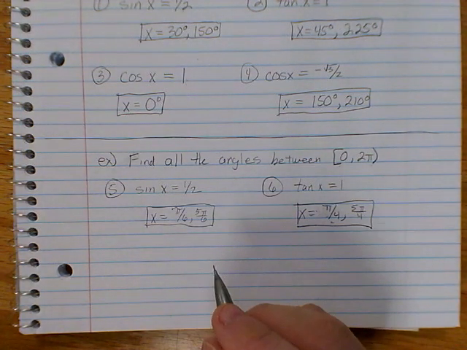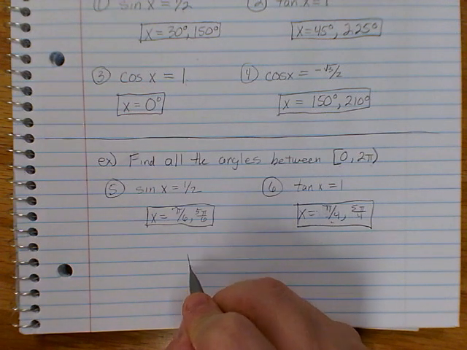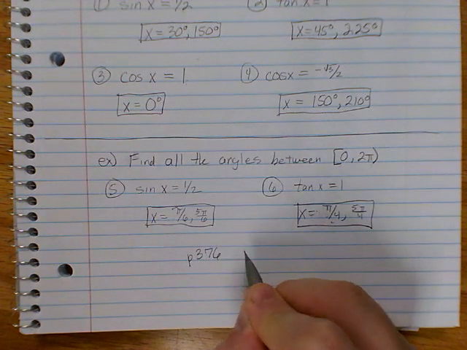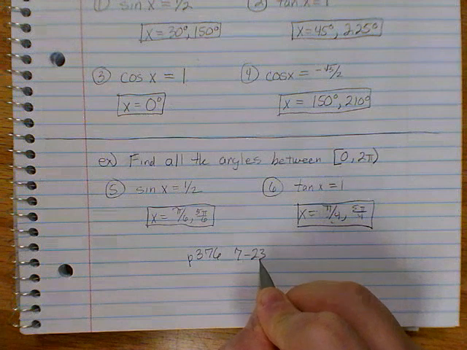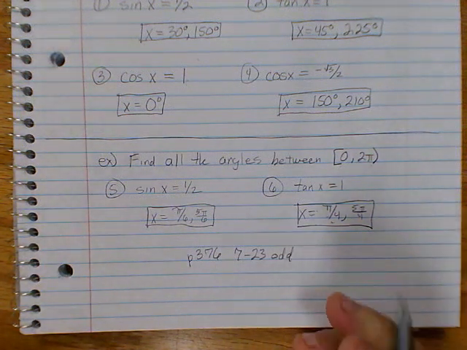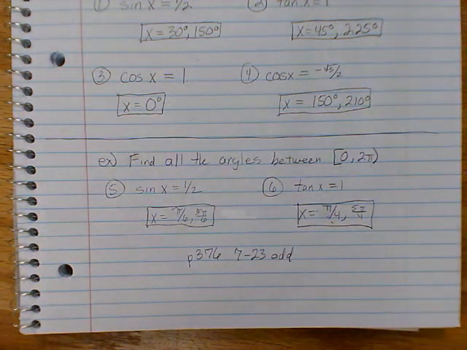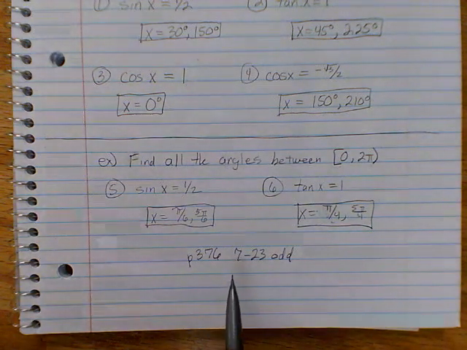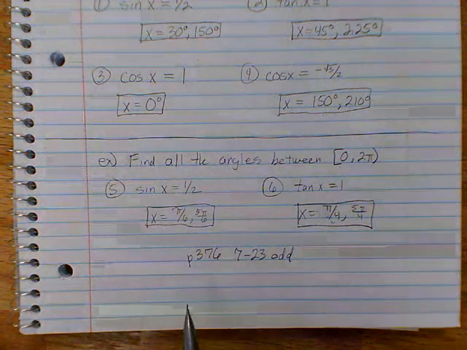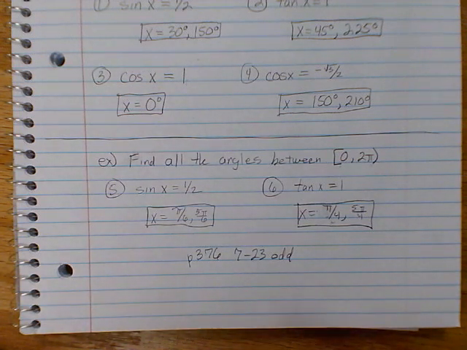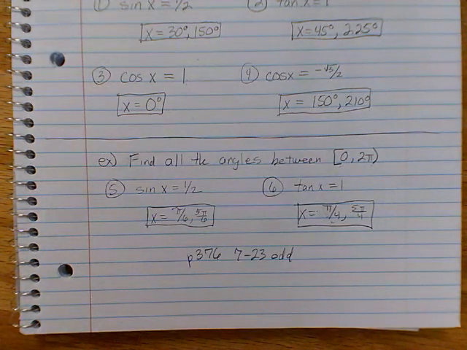So the problems I would want you to do now to get started with is page 376, 7 through 23 odd. And I'm going to add more in the next video for today's lesson that you will see labeled as part 2. Odd answers are also in the back of the book, so you can check your answers, see if you're on the right track. And then we're going to get to the more advanced problems in the next video.